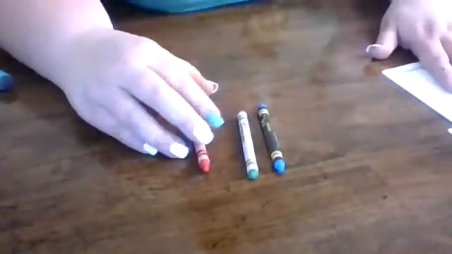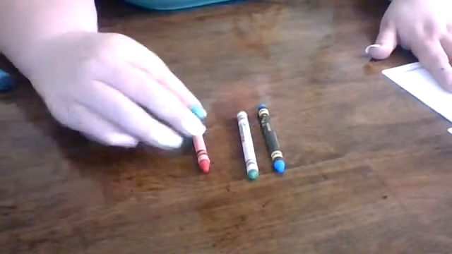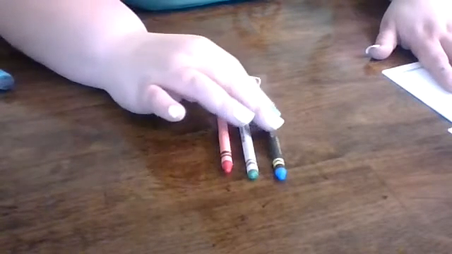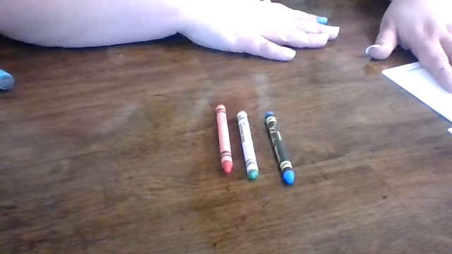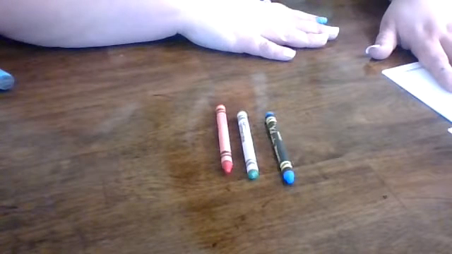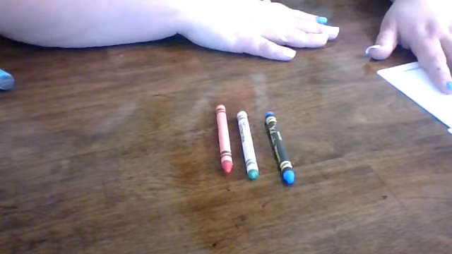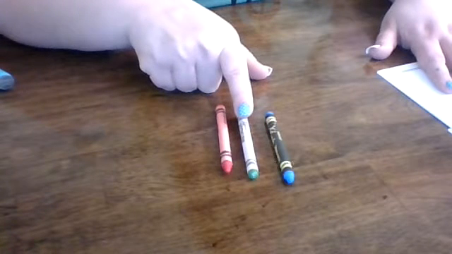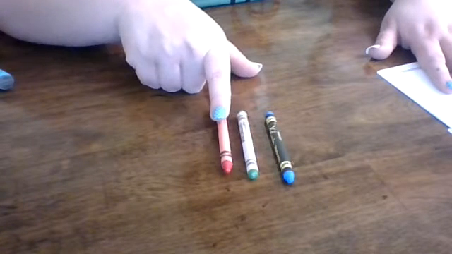Okay, so the green crayon is longer than the pink crayon. And the blue crayon is longer than the green crayon. So how can we order those crayons from longest to shortest? Well, the blue crayon is definitely longer than the green one, and the green crayon is longer than the pink.